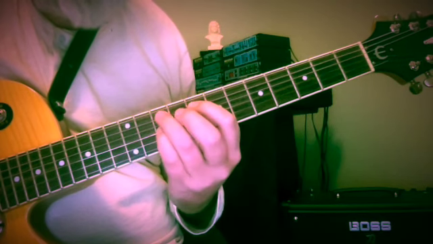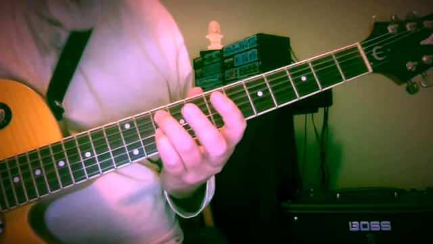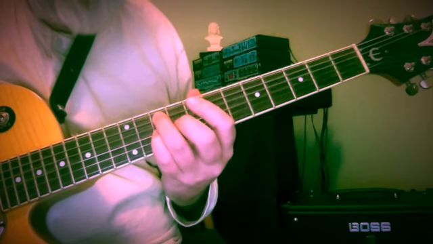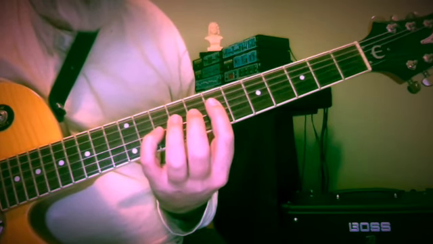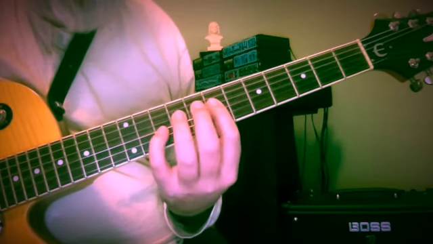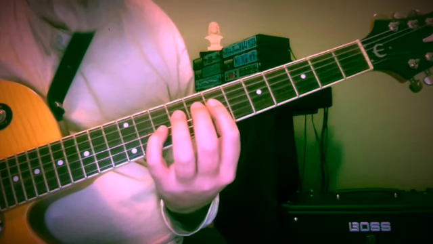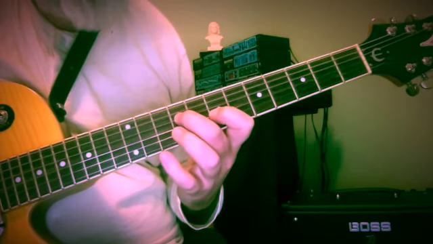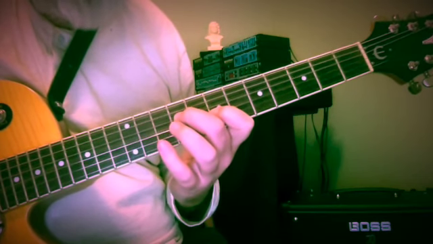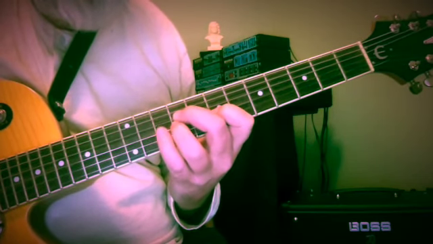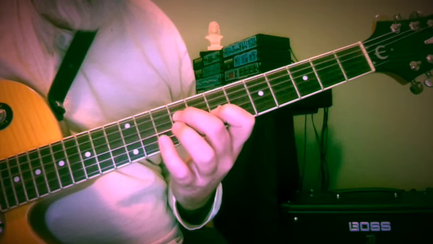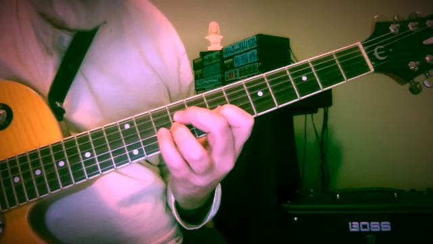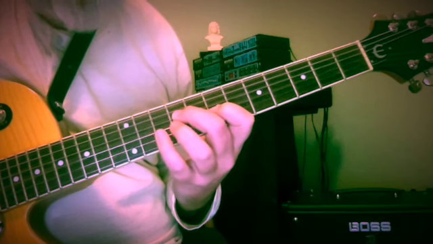Walk the bass up to a 7th. This is G and F, 10 and 10. This is our 6th, A and F, 7 and 10. But now our third changes to this minor third. 9 and 7. 7, 9, 10. D, E, F.